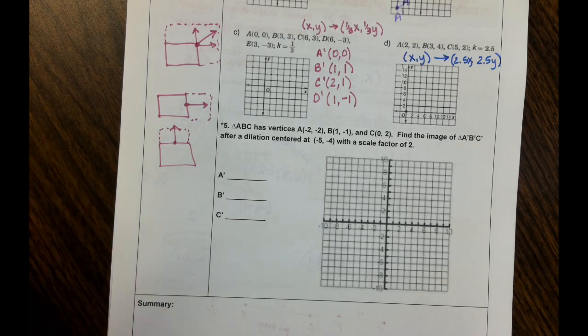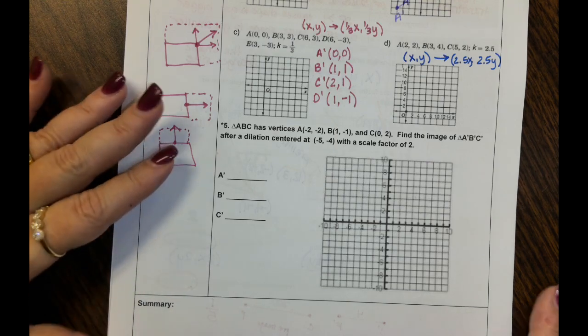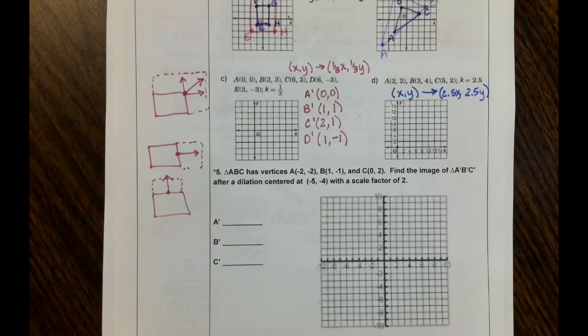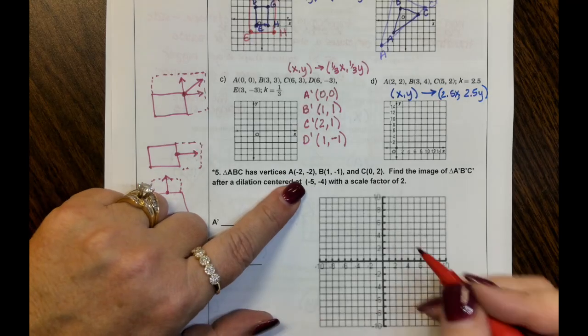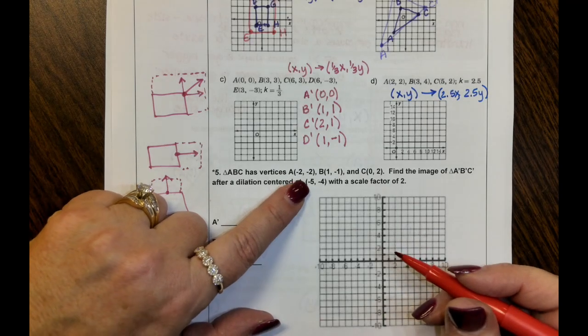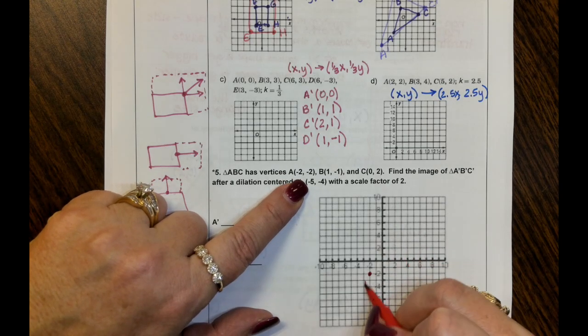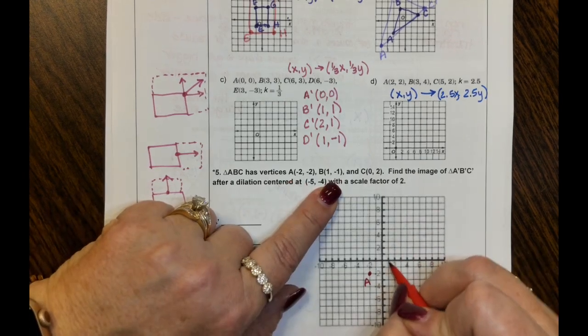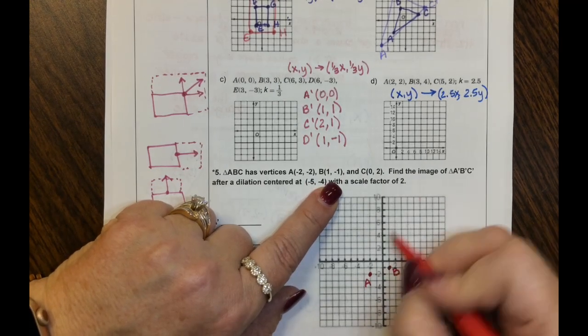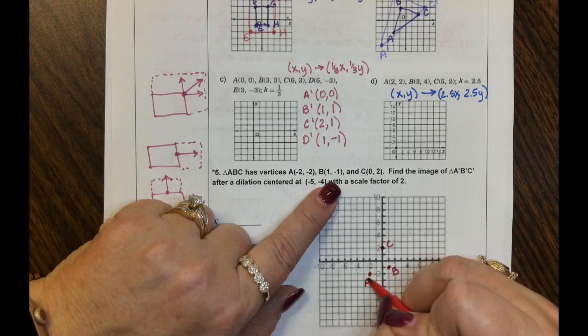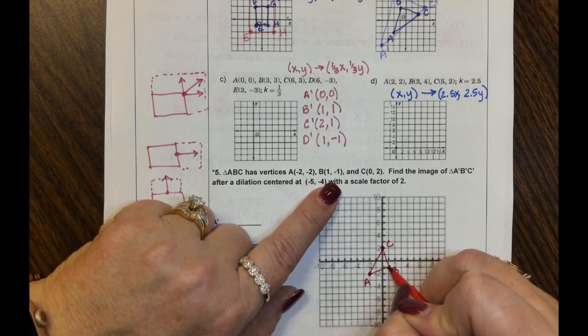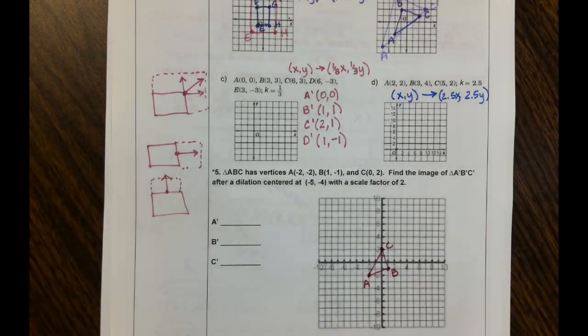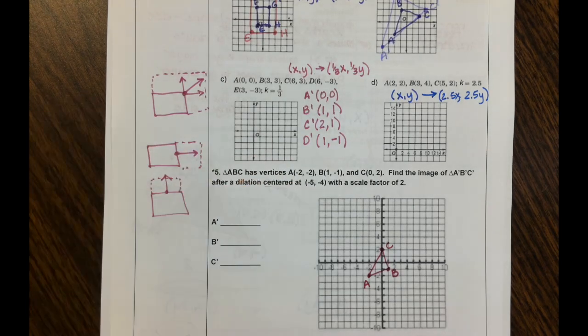So this is just extra bonus material. You're not going to be tested over this material in our classes, but if you want to know and kind of see what's going on, let's take a look. So triangle ABC, we have our pre-image at -2, 2. B is at 1, -1, and C is at 0, 2. So we're back here. We have our original triangle. It says find the image of A prime, B prime, C prime after a dilation centered at -5, -4.